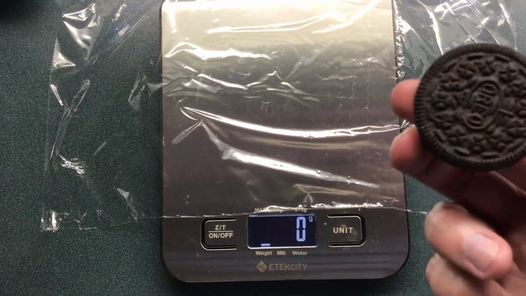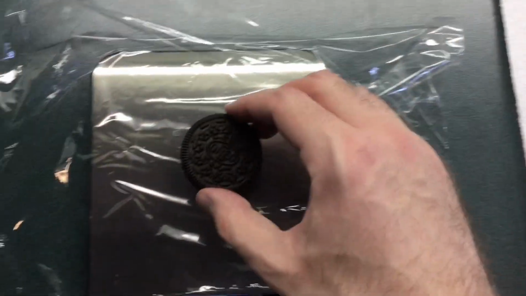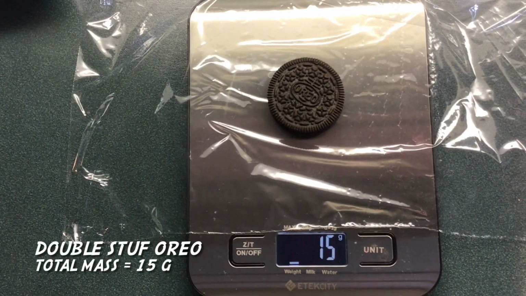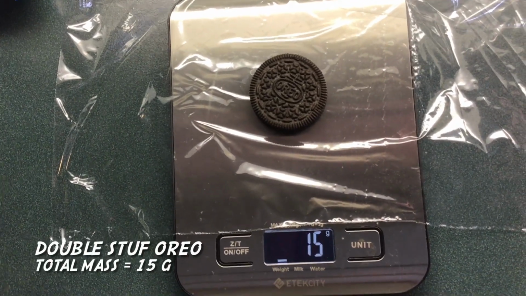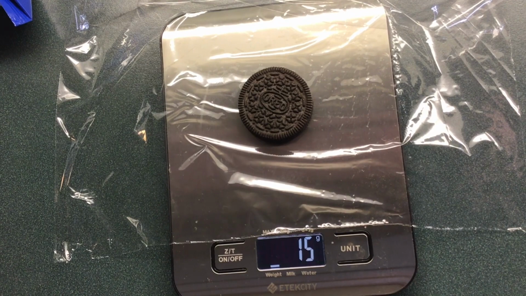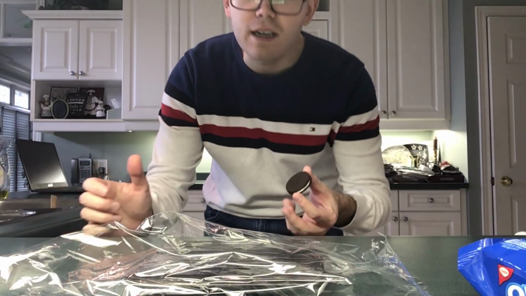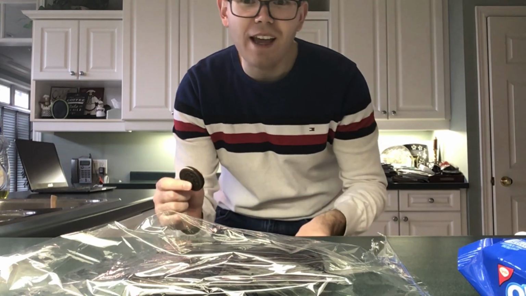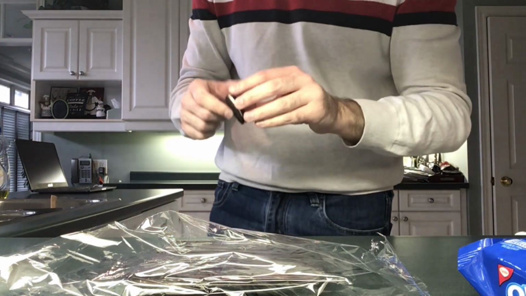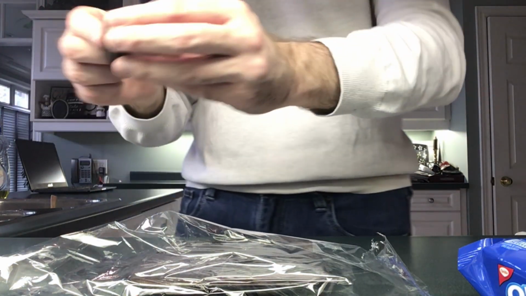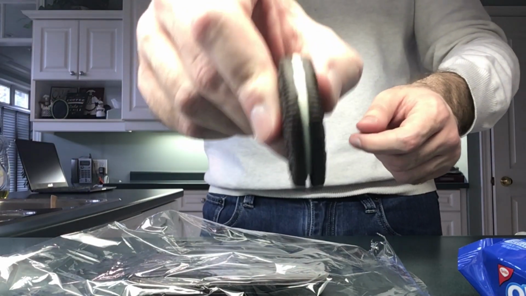Now we're going to take our double stuffed Oreo. All right, and the double stuff has a total mass of, it looks like 15 grams in total. All right, so we did see that the double stuffed Oreo is a little bit heavier. So it is heavier in total, but does it really have double the stuff? Is it really double the cream filling?